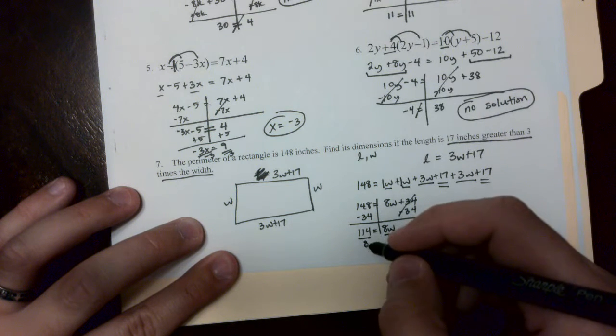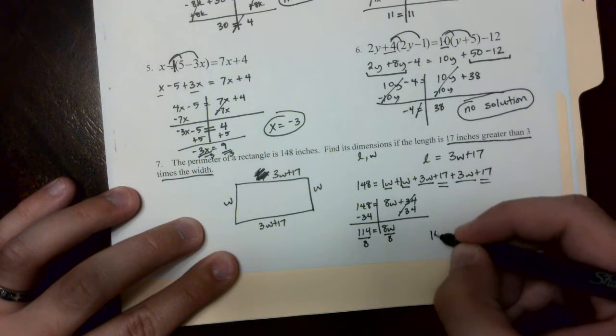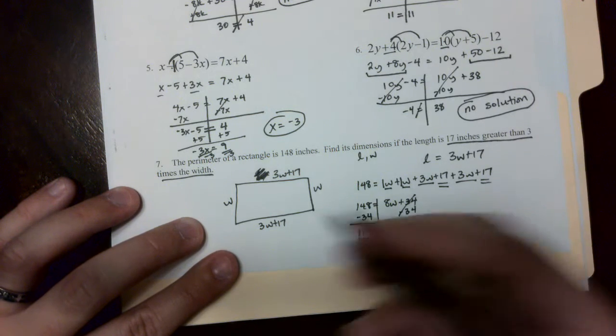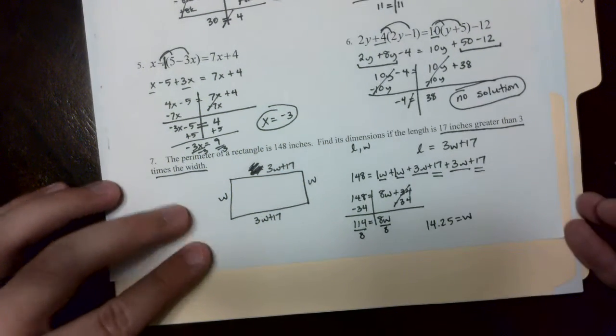So we get 114 divided by 8. That's going to be 14.25, which will be equal to W. So the width of my rectangle will be W.